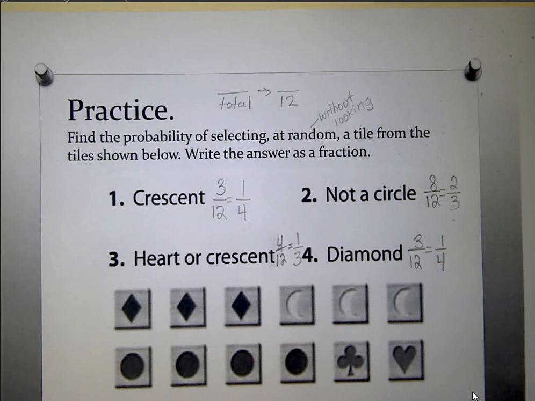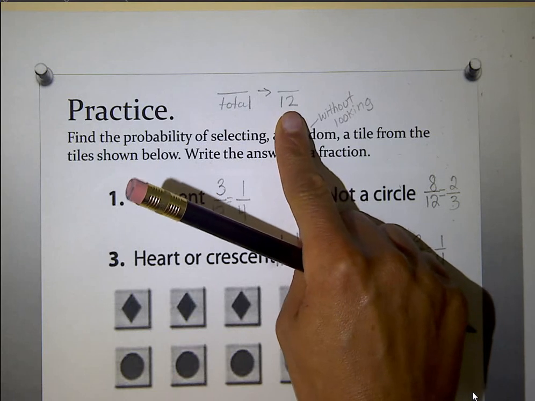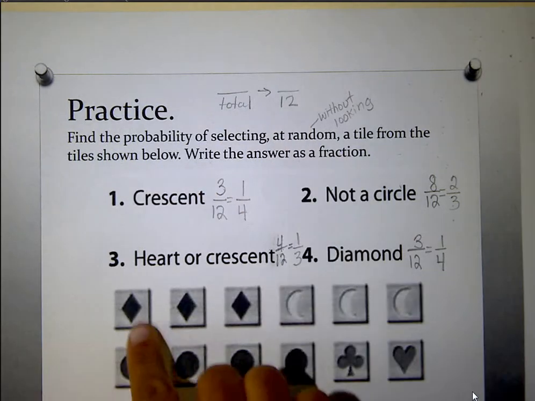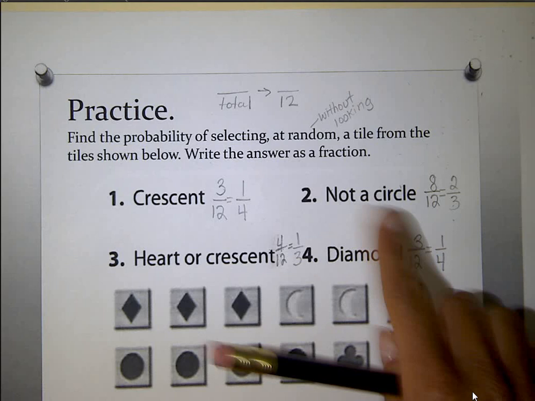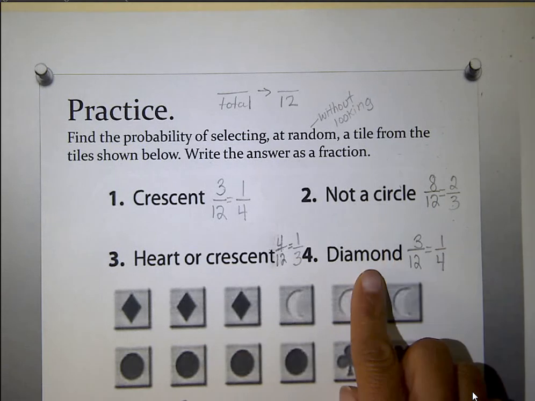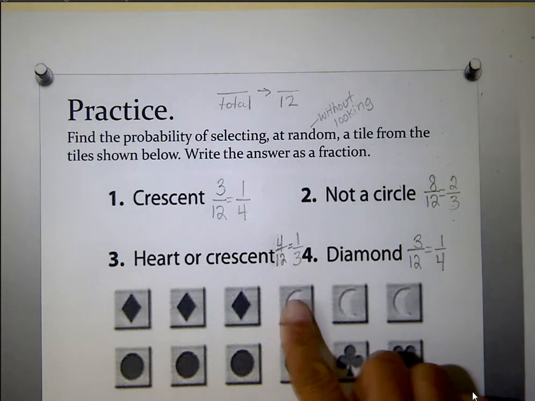First, you'll need to find the total, and then you will need to count up how many of the total you are looking for. In this case, it was crescents. In this case, it was not a circle. In this case, it was a diamond. In this case, it was hearts or crescents, so that meant I had to count both, and that would go on the top.